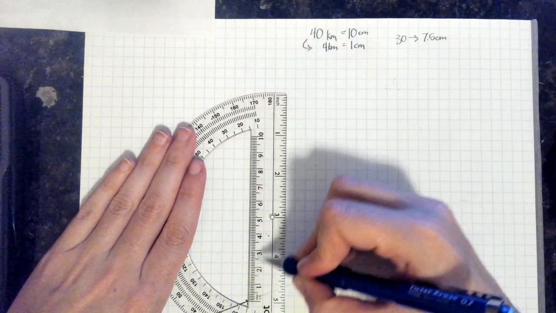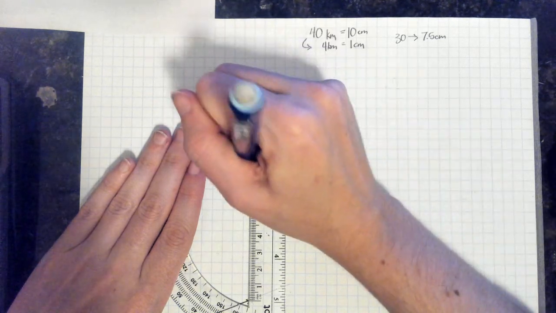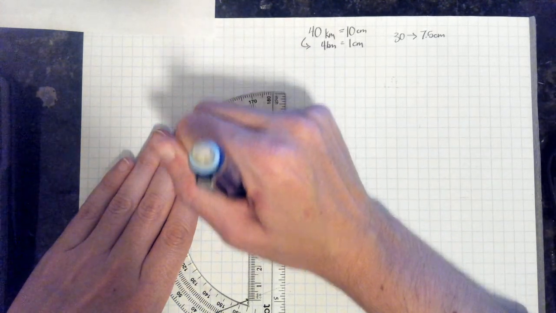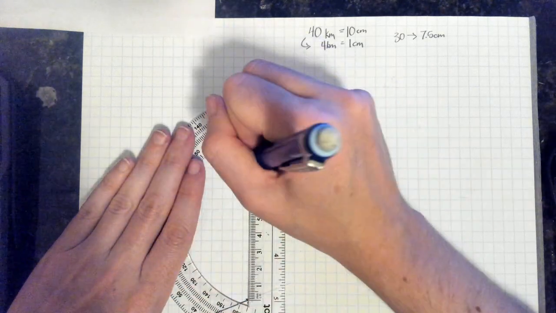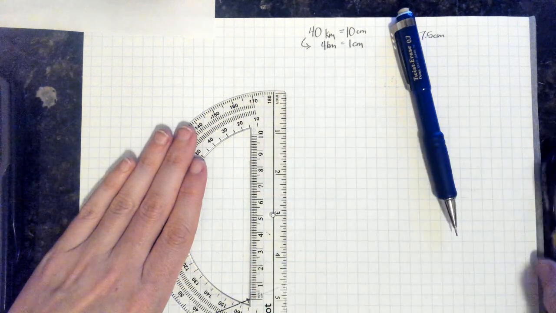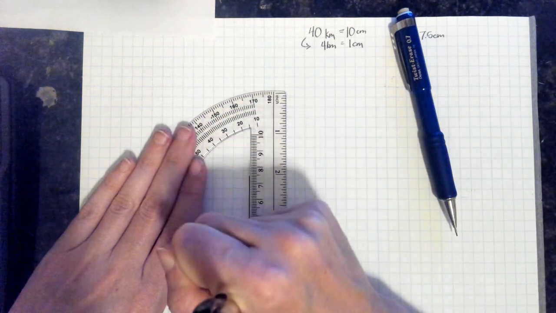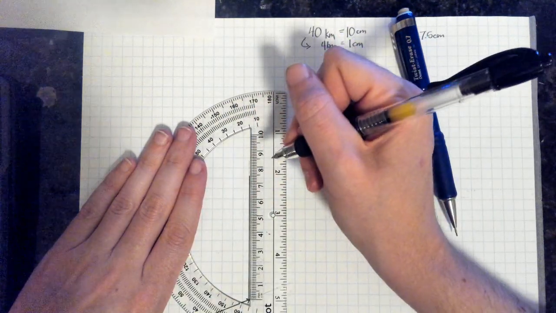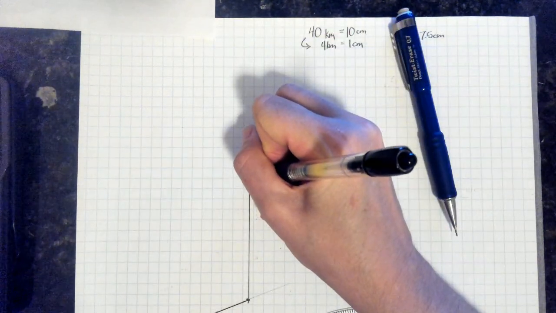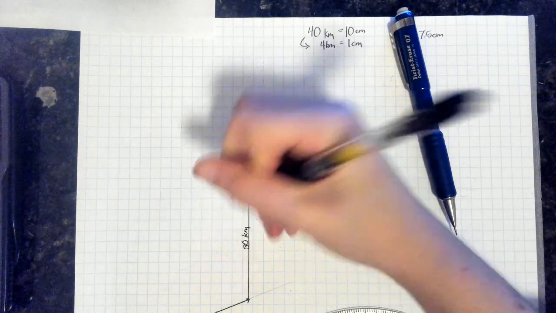So 1, 2, 3, 4, 5, 6, 7.5. And I can do this one right in pen. And that's 30 kilometers.